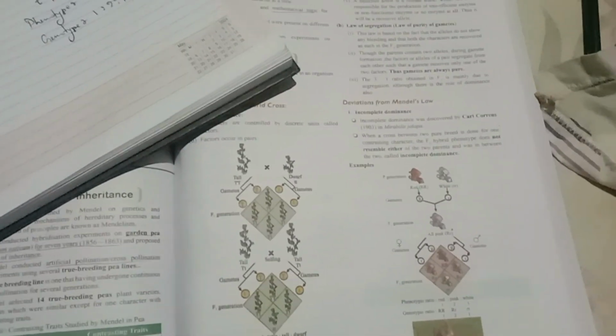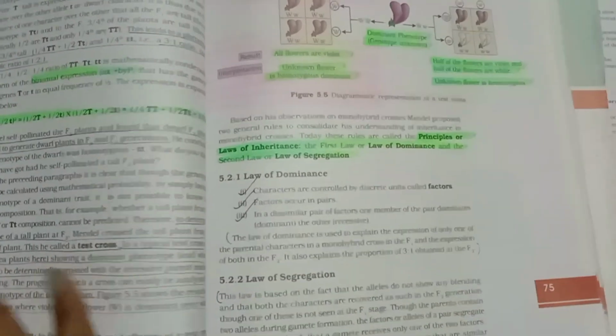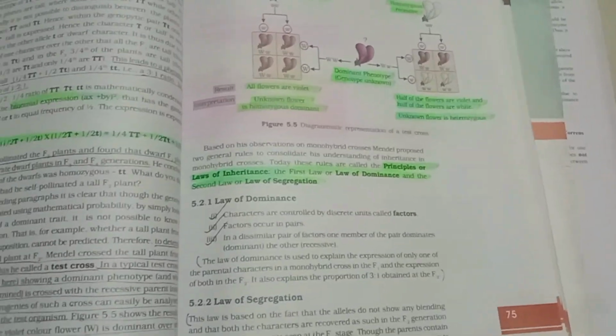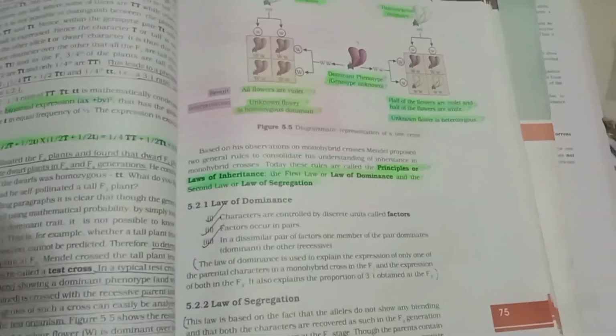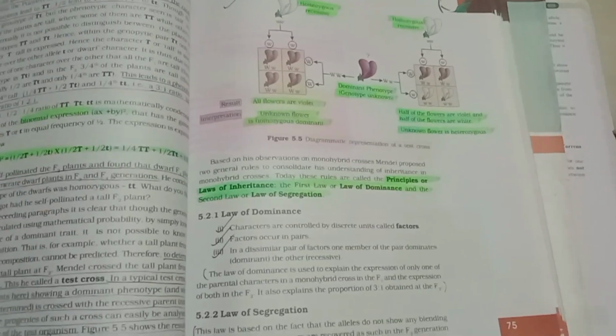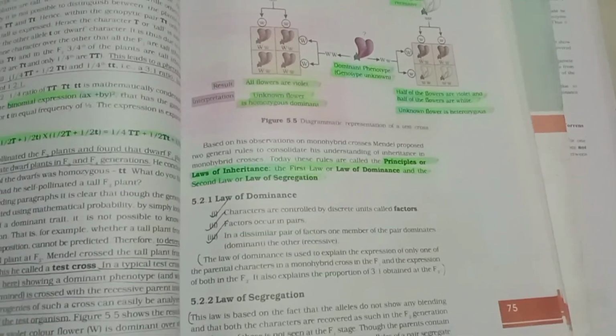So we are done with the monohybrid cross. Now from NCERT we will read law of dominance and law of segregation. Yes, law of dominance in page 75, and I'm using the old NCERT book. Law of dominance. Characters are controlled by discrete units called factors. Factors occur in pairs.